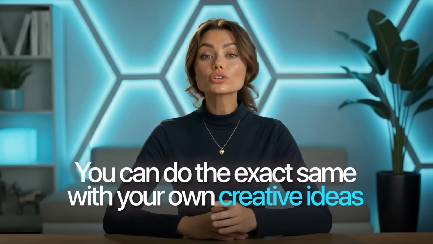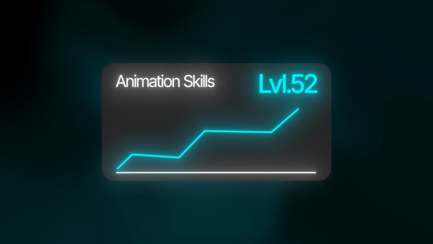So that's how I generated the entire animation. And now you can do the exact same with your own creative ideas. But let me be honest, even though I touched on how to extend your videos, learning how to do this is its own skill and can really take your animations to the next level. So if you want to learn how to create AI animations that last as long as you want, then be sure to click the video on screen.